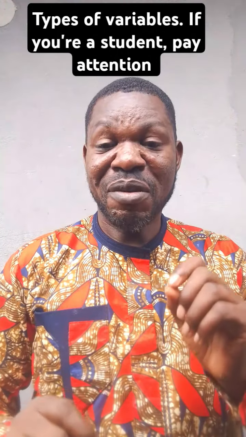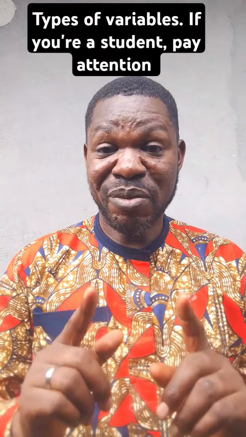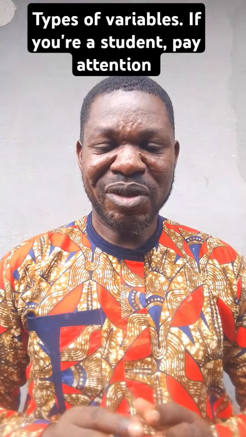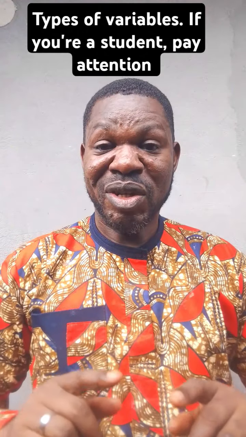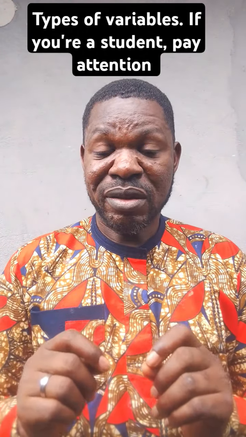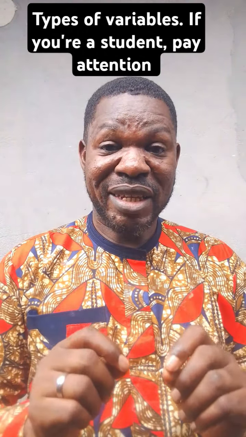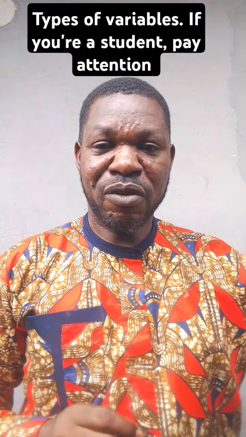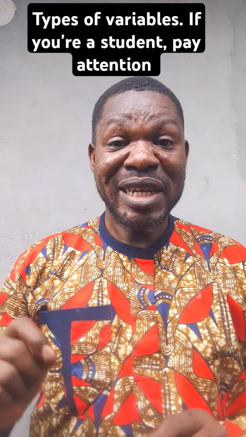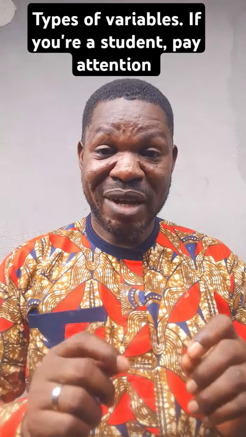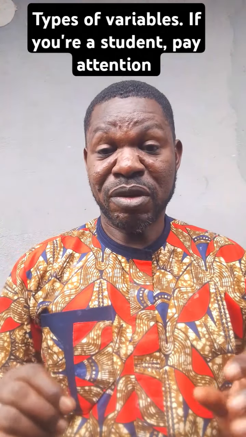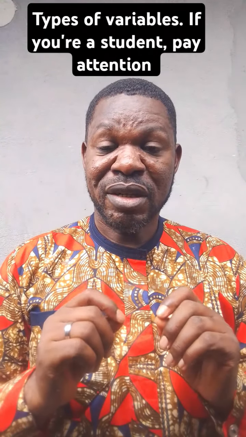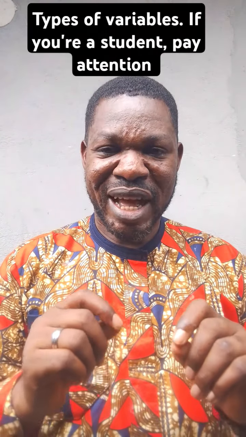Okay, so understand it. Based on relationship, variables can be divided into two, namely independent variables and dependent variables. We're going to stop here, but understand that we have quantitative variables, we have qualitative variables, we also have independent variables, we also have dependent variables, based on what you are looking at. So we continue from where we are going to stop today.